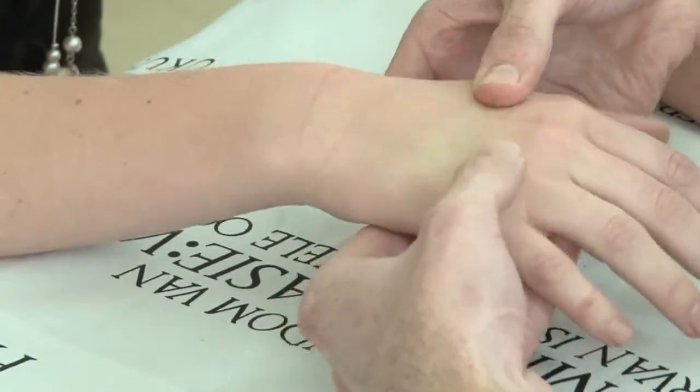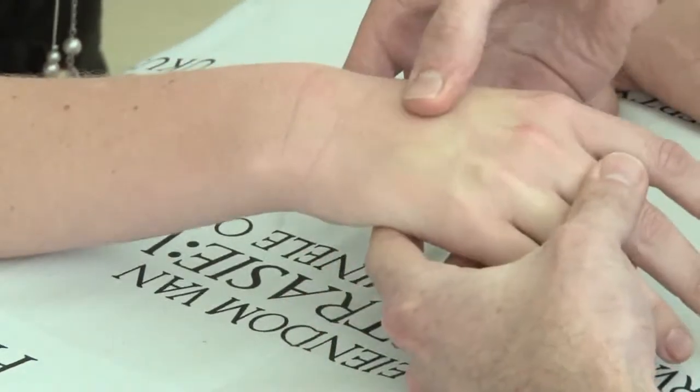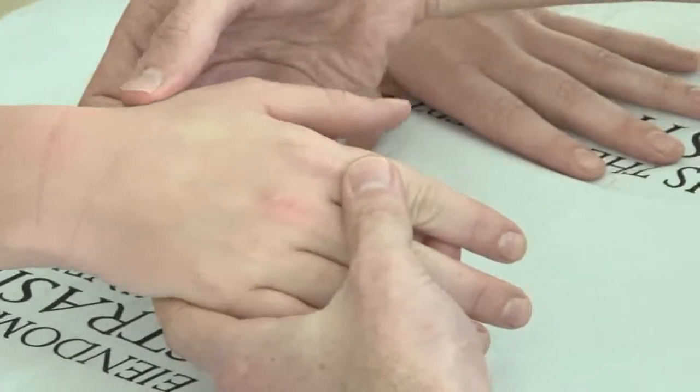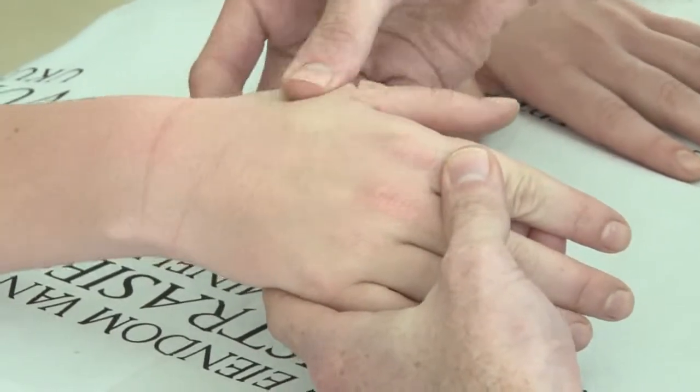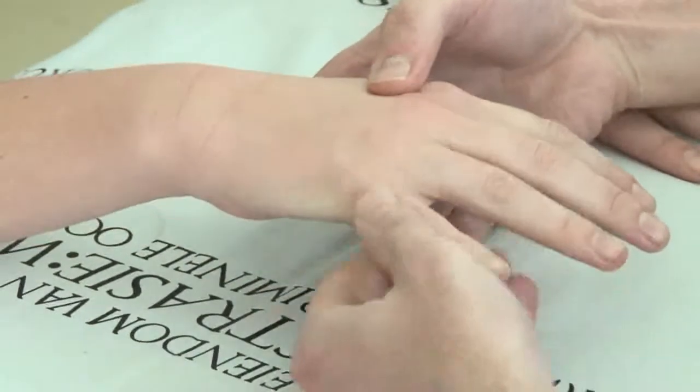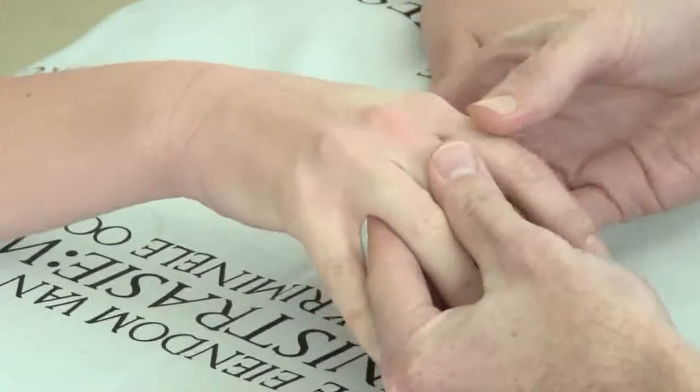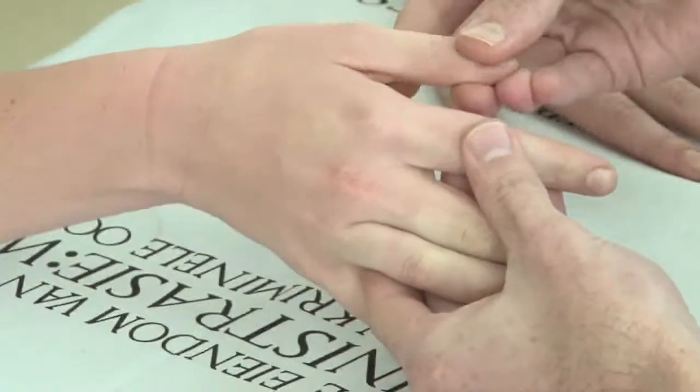You palpate the metacarpals, starting from the little metacarpal to the middle and index, and lastly the thumb metacarpal. Feel for any swelling or tenderness. Systematically palpate the rest of the hand for any abnormality.